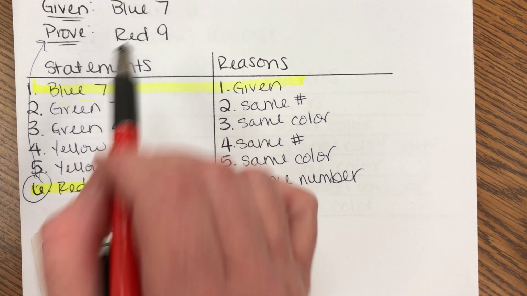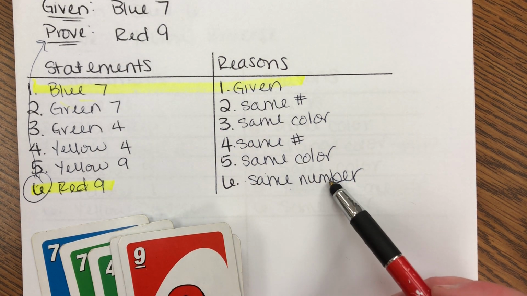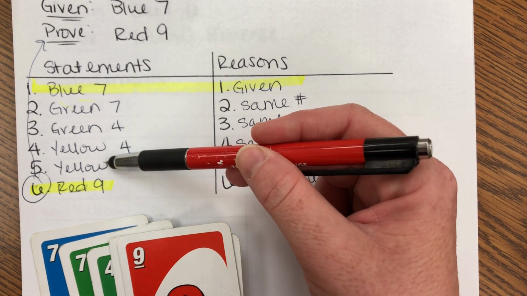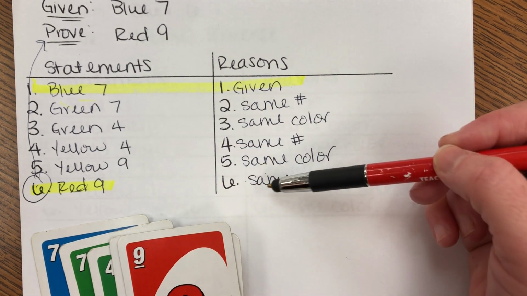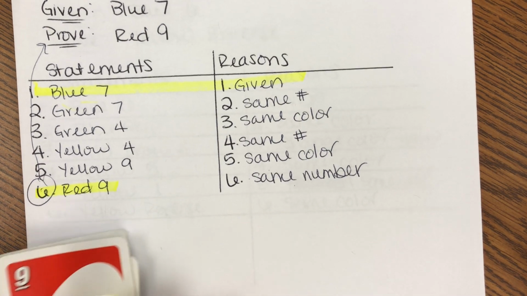This will not match prove. You won't write prove here like we wrote given here. Here you have to tell me why. What reason did you have from going from yellow 9 to red 9? They were the same number. I should have written the number sign. Okay, hopefully this is making sense.